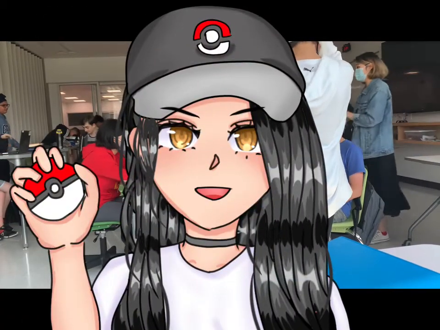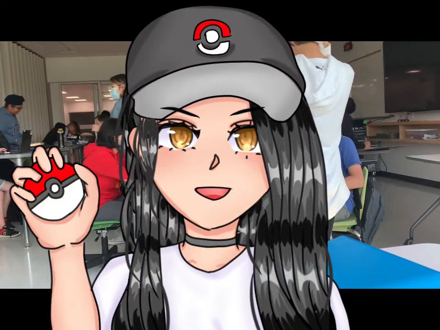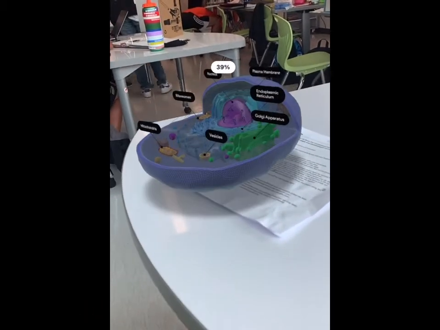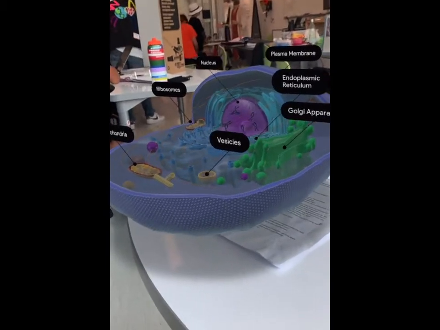Sup guys, it's me, your favorite Pokemon trainer Ava, and we have a wild cell in the classroom. I wonder what it's doing here. And why is it half open?